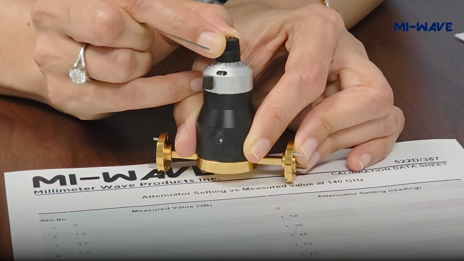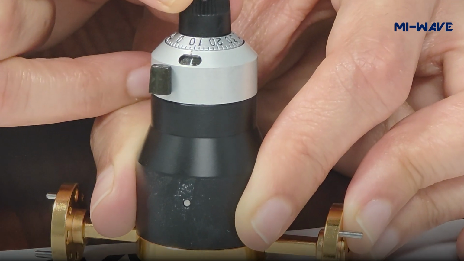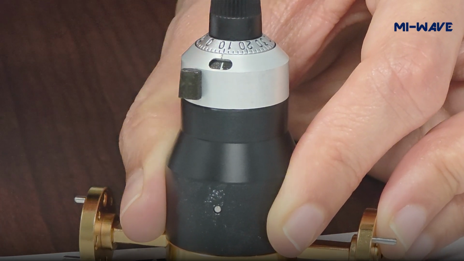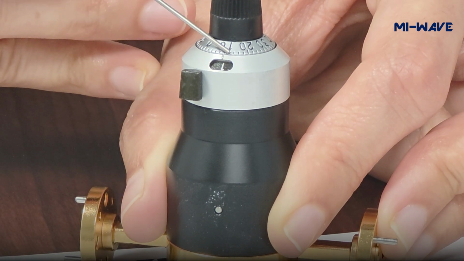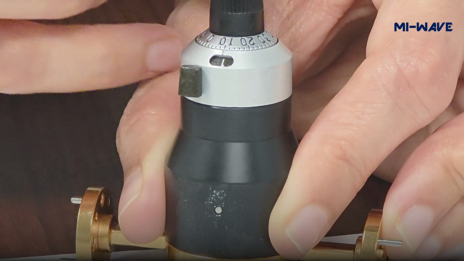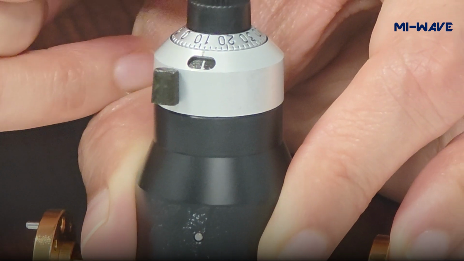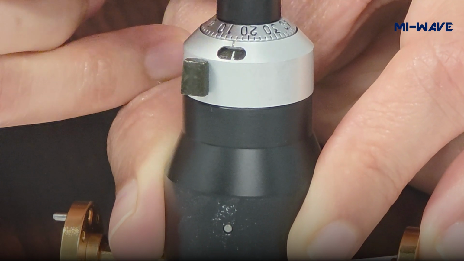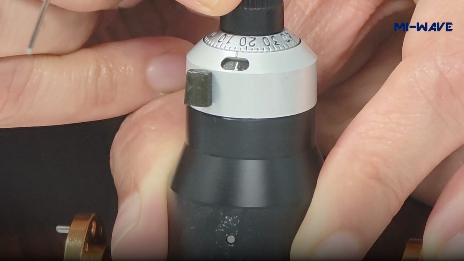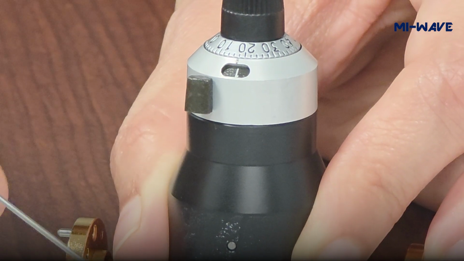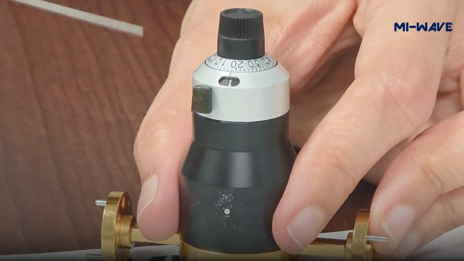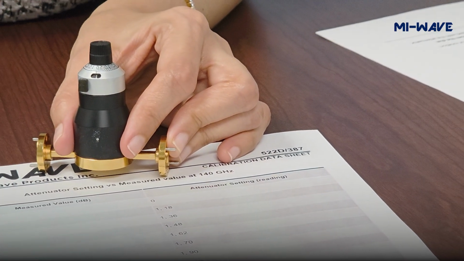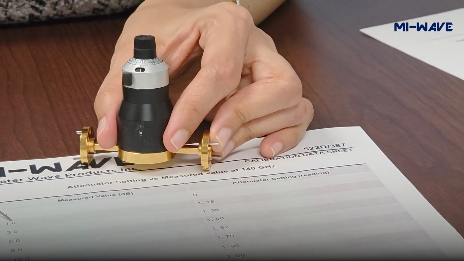So you slowly move till 10, align it here. Now each division is 2 points, so that is 12, 14, 16 and 18. So the attenuator setting is at 118 and the attenuation value at this setting is 1.